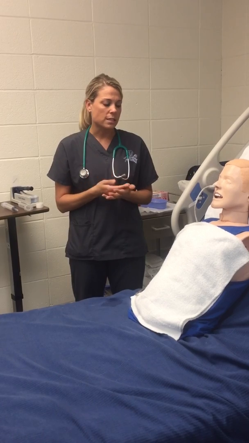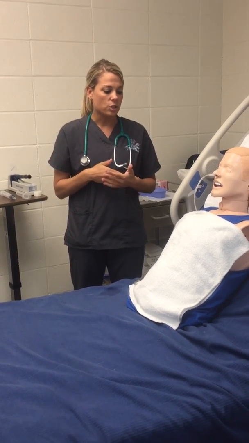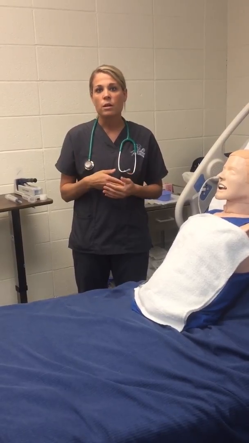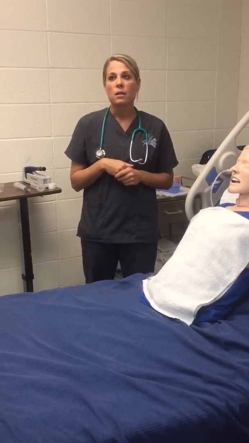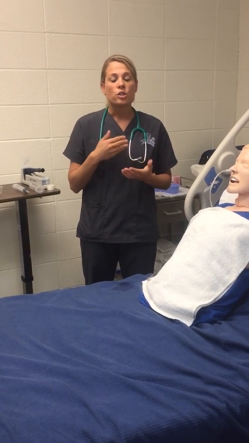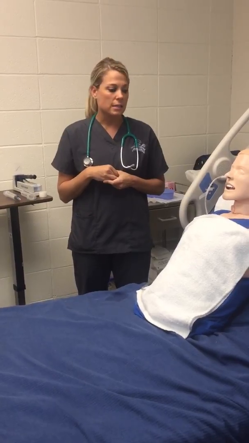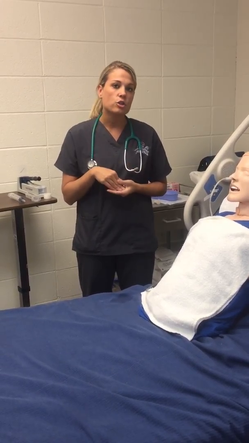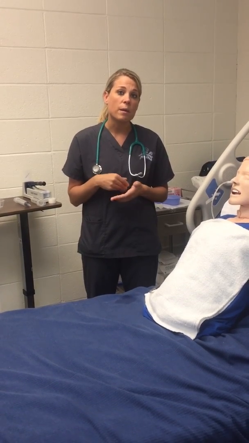And then I would also assess to see if he has any nausea or vomiting before administering medications. I would gather all of my supplies. I would grab the medications that are ordered for this time, and I would make sure that they are crushable before crushing them, and complete the 2 medication checks before entering my patient's room.